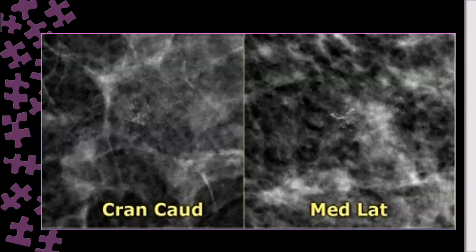This is a distribution. Then I have to tell the morphology of this type of classification. Let us start by craniocaudal. How does it look on craniocaudal? Spindle shape. Spindle?